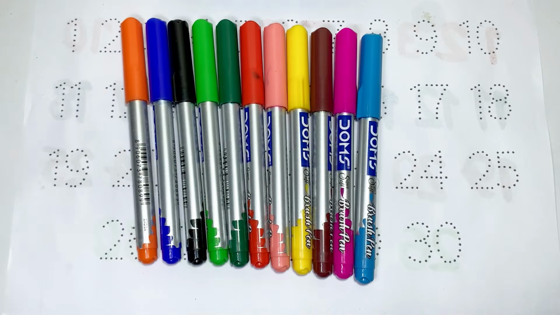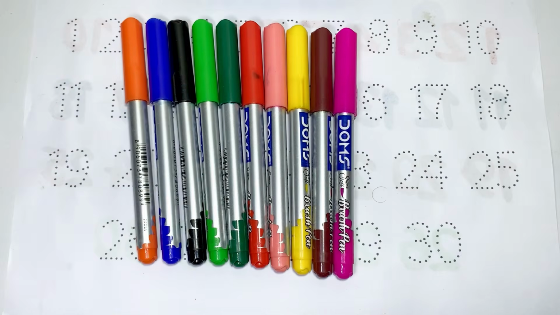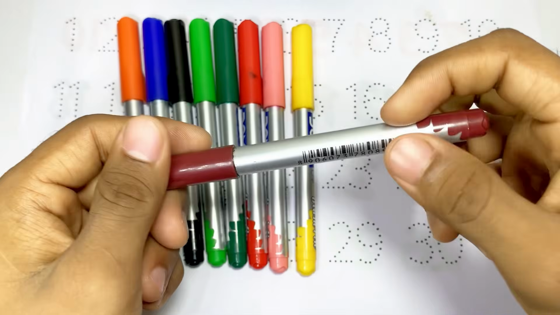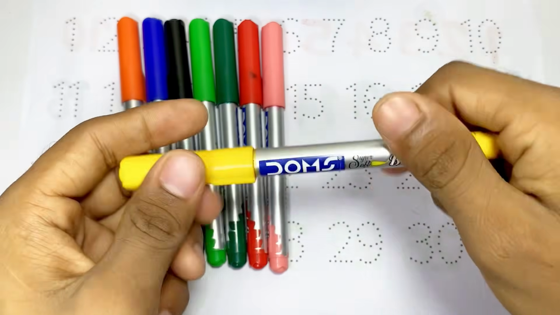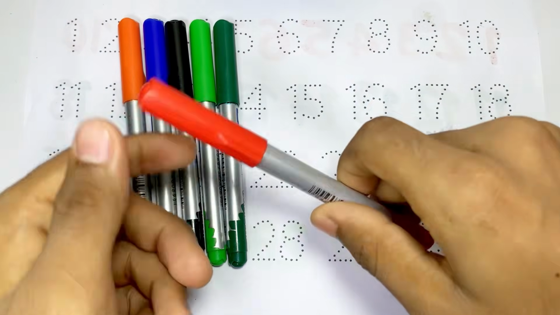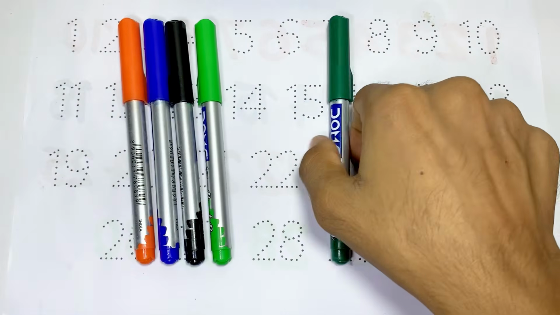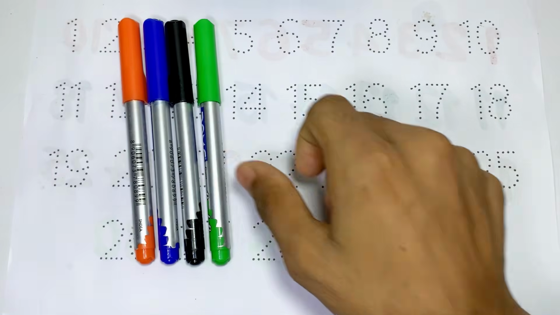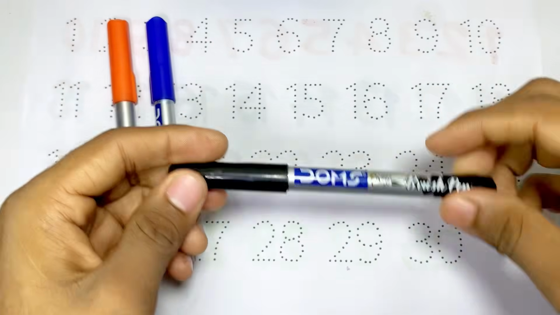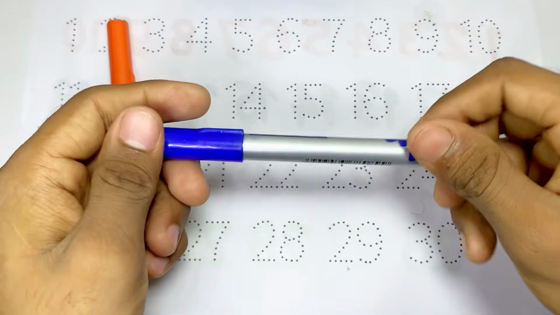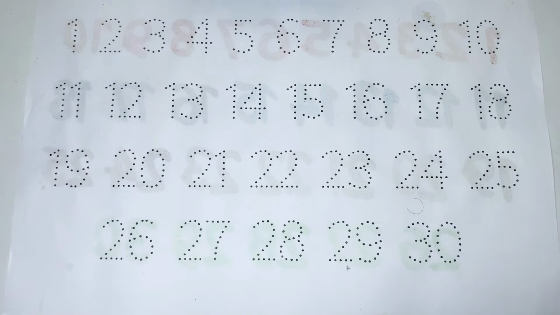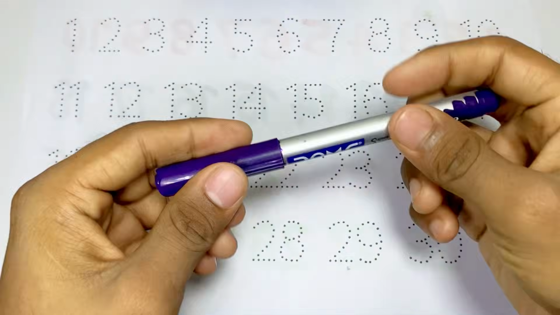Purple color. Sky blue color. Dark pink color. Brown color. Yellow color. Light pink color. Red color. Dark green color. Light green color. Black color. Blue color. And orange color. Kids, now you draw 1 and use purple color.